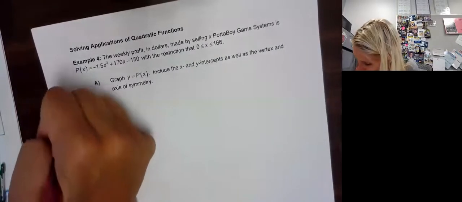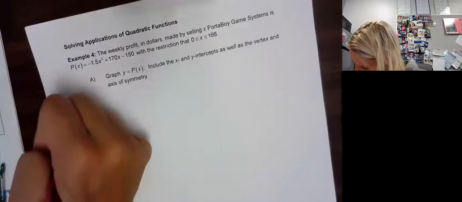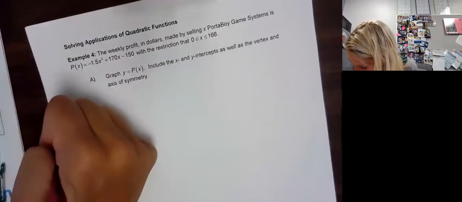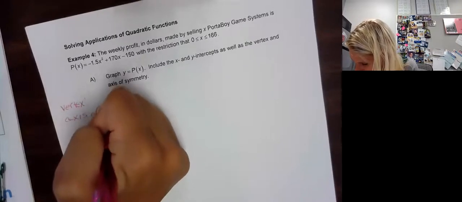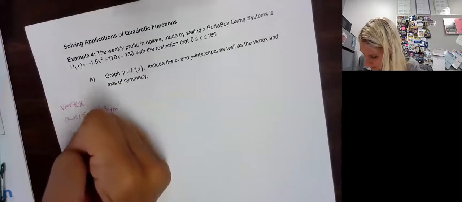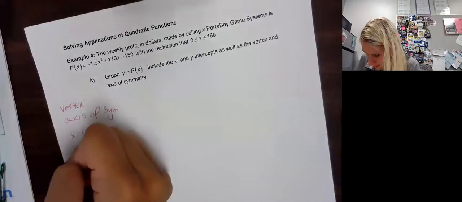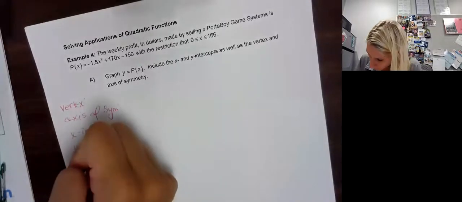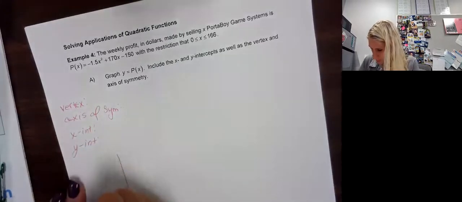So I'm going to label everything we need, so I remember to do everything. Vertex, axis of symmetry, x intercepts, y intercepts, and the graph. Okay, label my work.